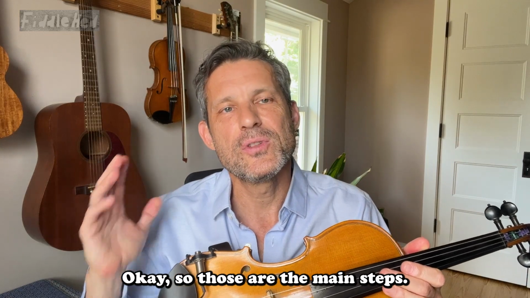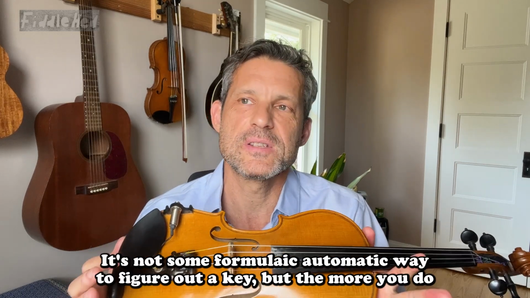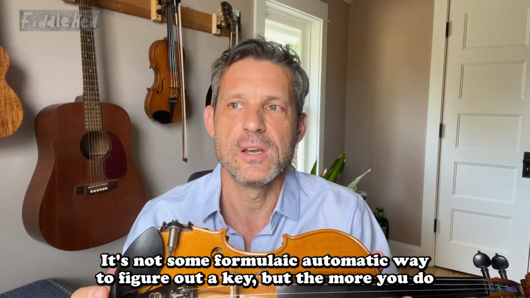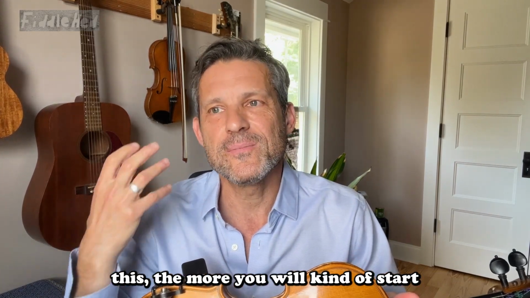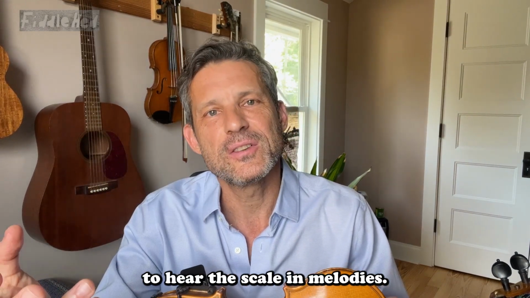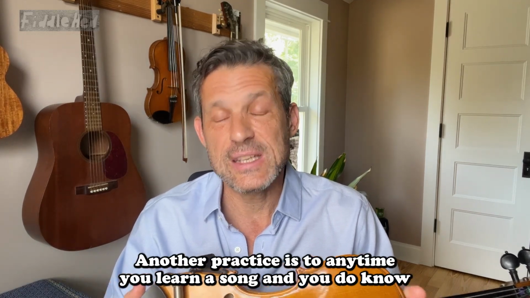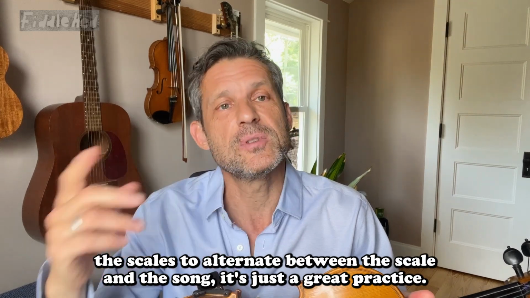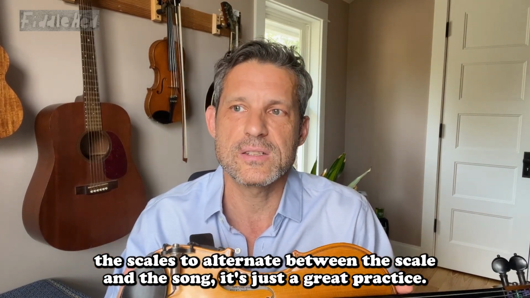Okay, so those are the main steps. Again, I'm going to repeat this a few times. It's not some formulaic, automatic way of figuring out a key, but the more you do this, the more you will kind of start to hear the scale in melodies. Another practice is to, anytime you learn a song and you do know the scale, alternate between the scale and the song. It's just a great practice.